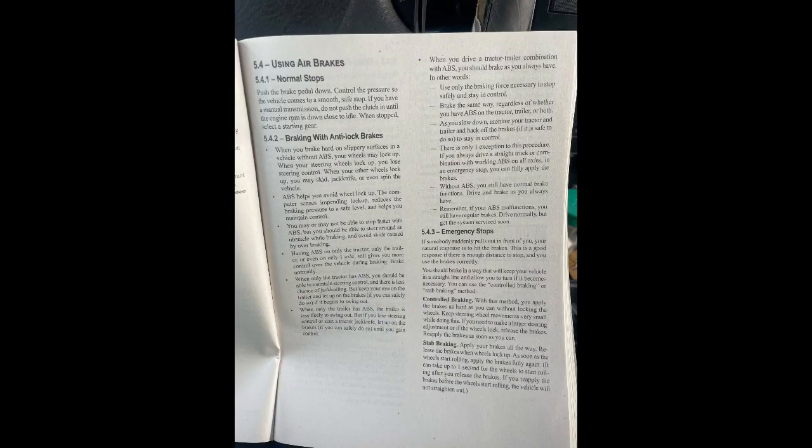5.4 Using air brakes. 5.4.1 Normal stops. Push the brake pedal down. Control the pressure so the vehicle comes to a smooth, safe stop. If you have a manual transmission, do not push the clutch in until the engine RPM is down close to idle. When stopped, select a starting gear.